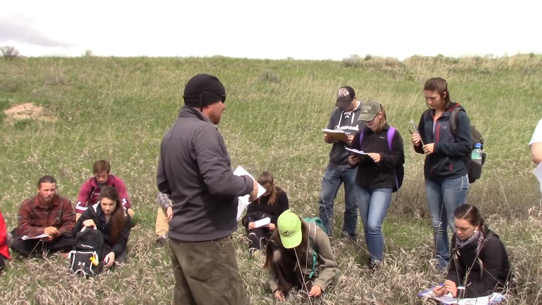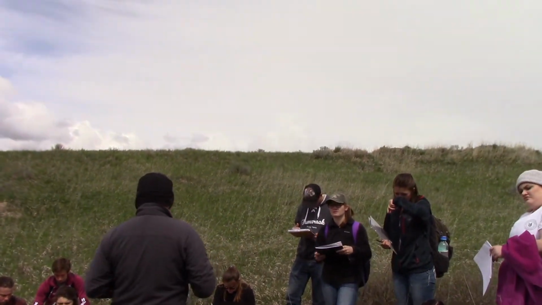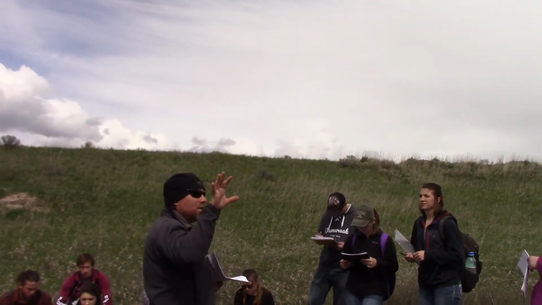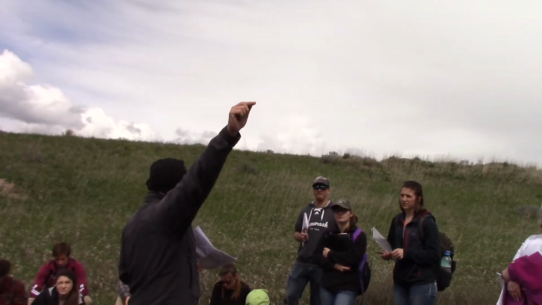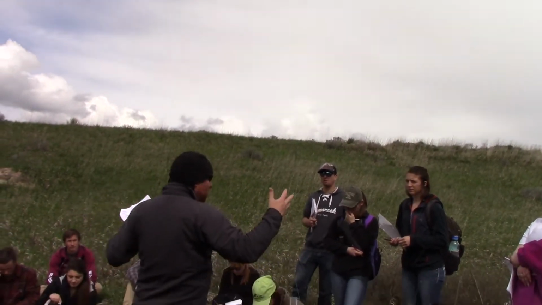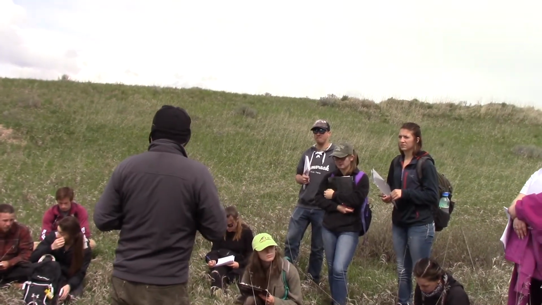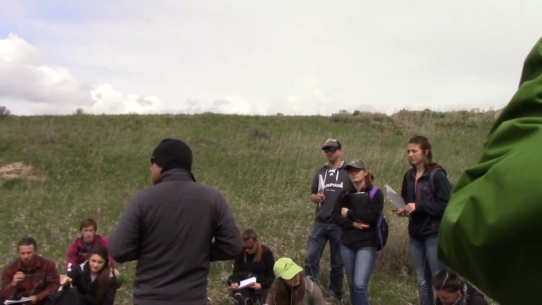And this is an alfisol developed from these glacial Lake Missoula soils. If I was standing here using my app, it wouldn't know the difference between the north and the south. So just recognize, even though you might be looking at a soil map that tells you one thing, these are really small scales.